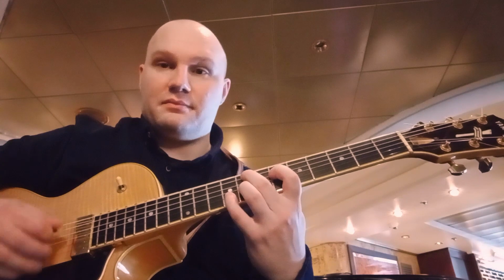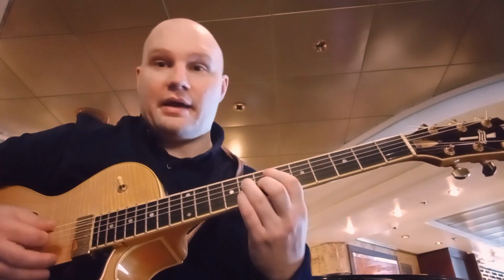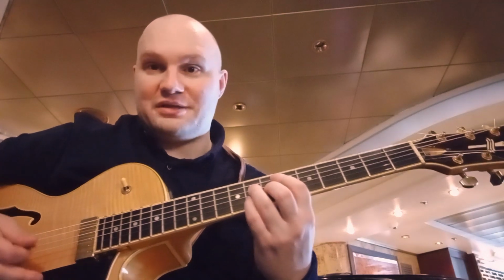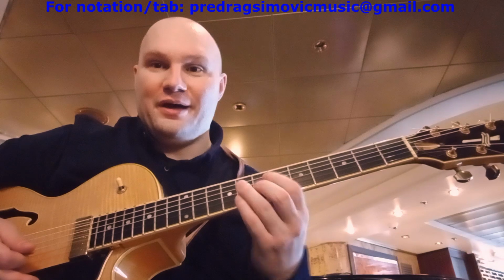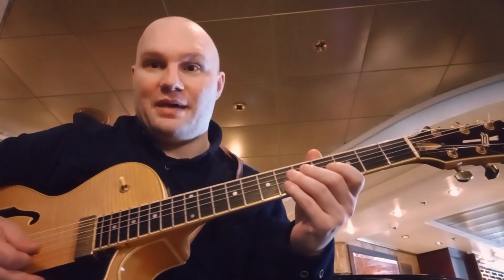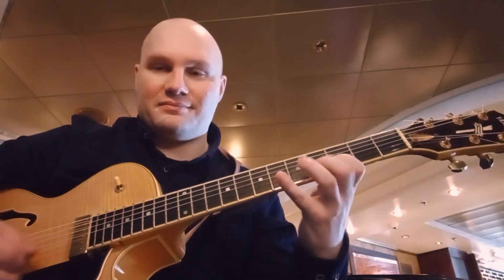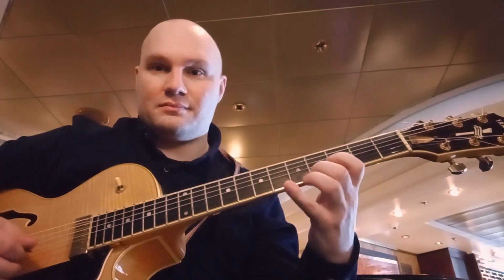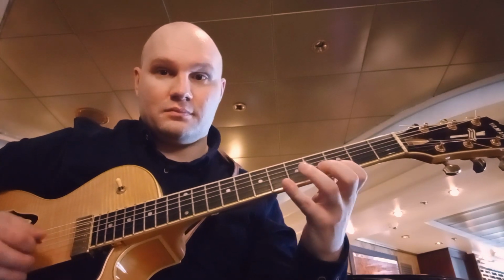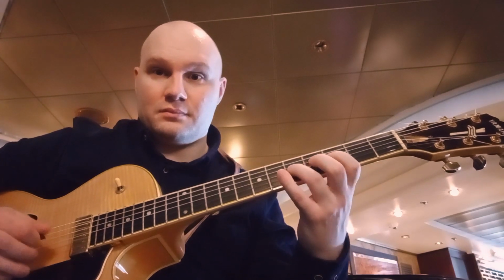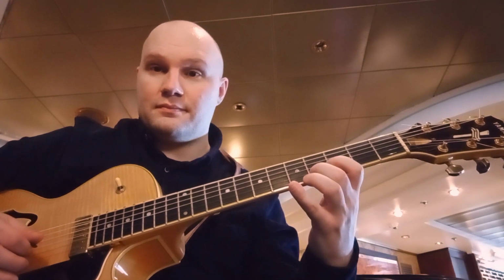And the chords are, again, if you need notation for this, just email me predragsimovic@gmail.com and I will send you this lick transcribed, along with 3 other licks. And here's a lick again. Now, slow down. Okay.